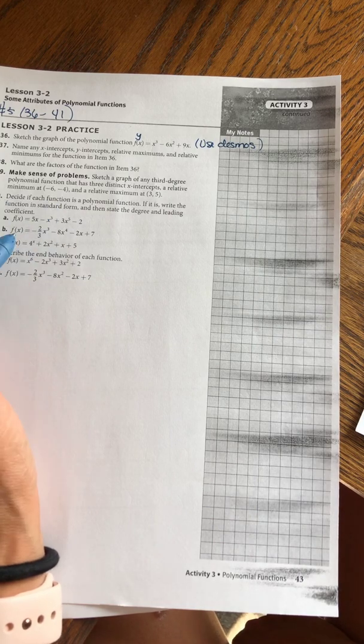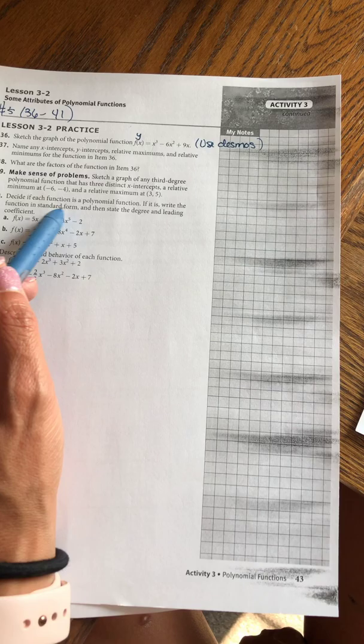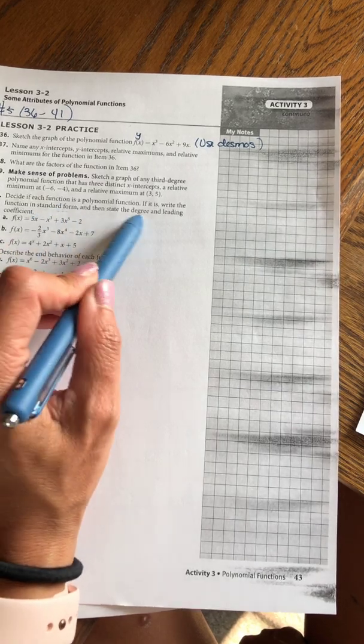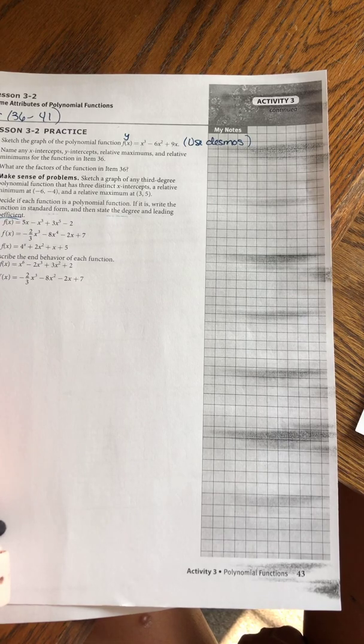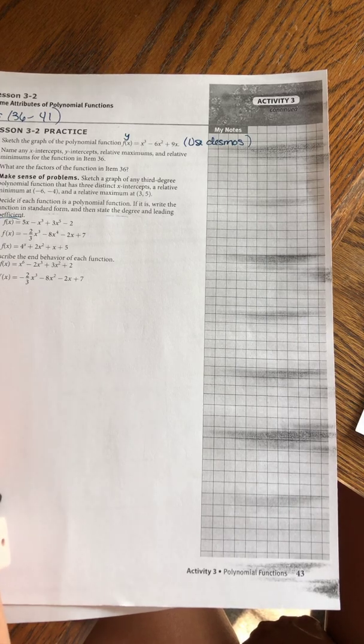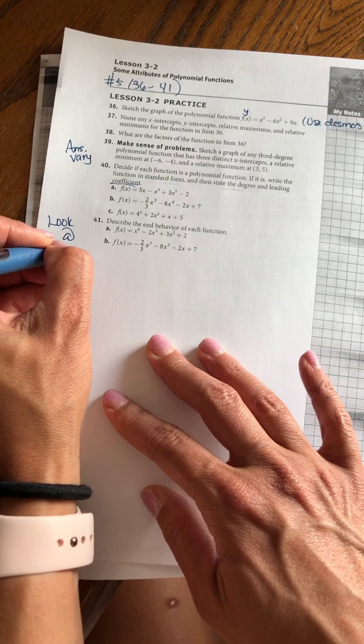Then you're going to decide if each of these polynomials is a polynomial function. If it is, write it in standard form and then state the degree and the leading coefficient. Okay, and then the last one, you're going to describe the end behavior of each function. So this is where you look at the degrees.